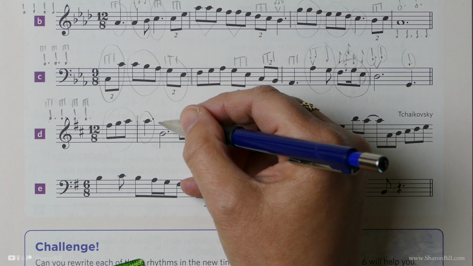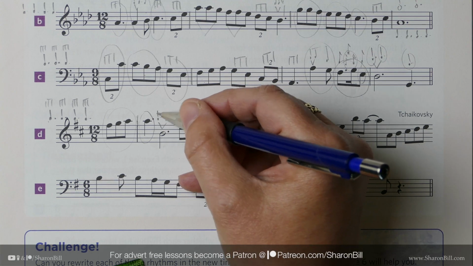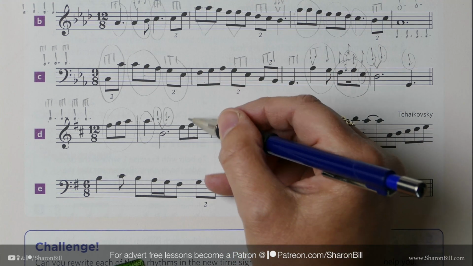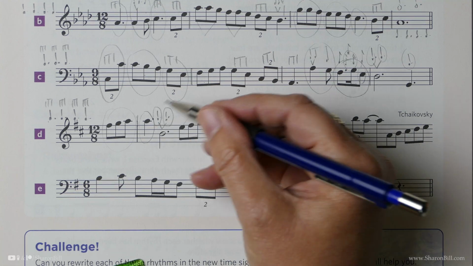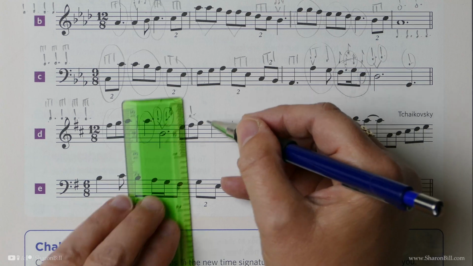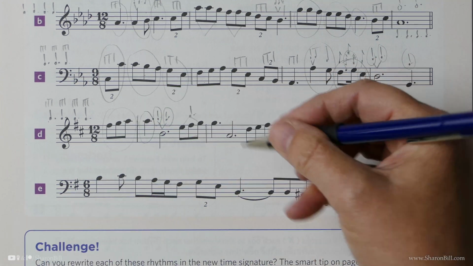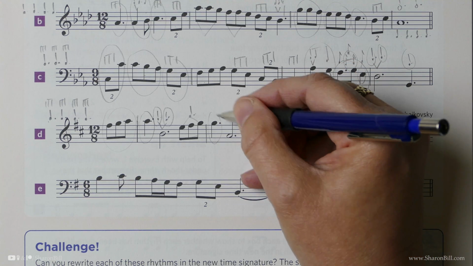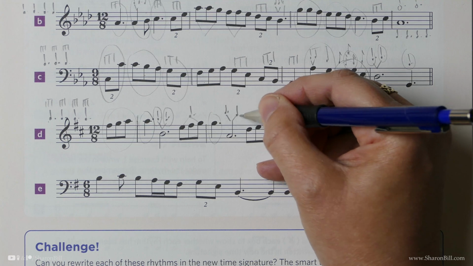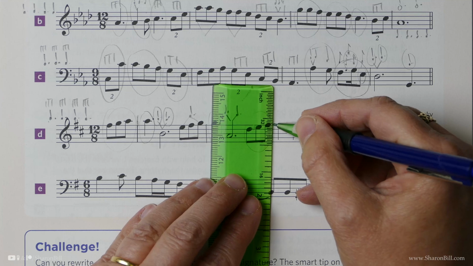Now we know that a dotted minim breaks into 2 dotted crotchets, which is our group 2, group 3, and then here is group 4. 1, 2, 3, 4, 5, 6, 7, 8, 9, 10, 11, 12. Bar line. And we've got the same again here, haven't we? 1, 2, 3, 4, 5, 6, 7, 8, 9, 10, 11, 12.